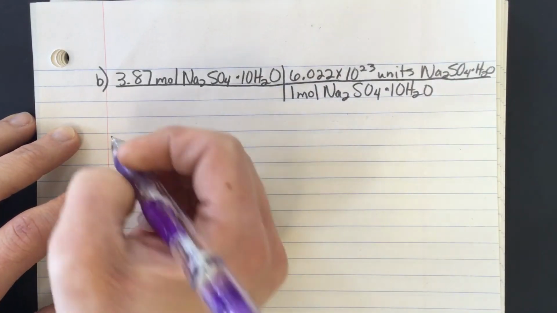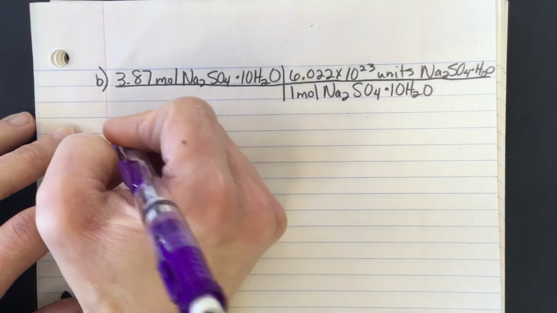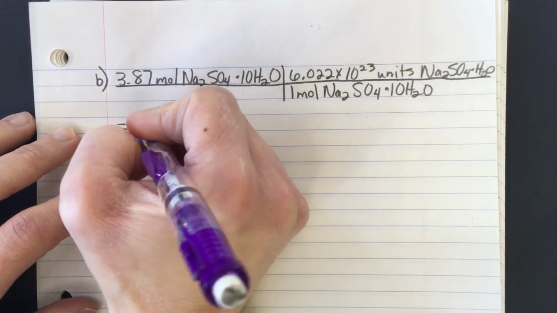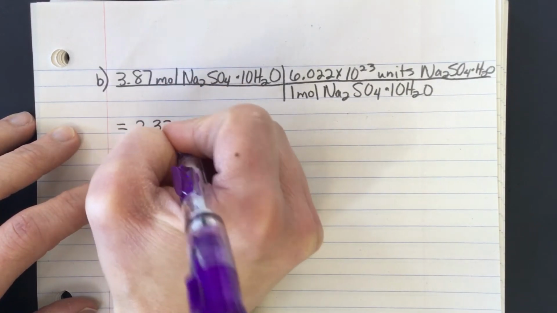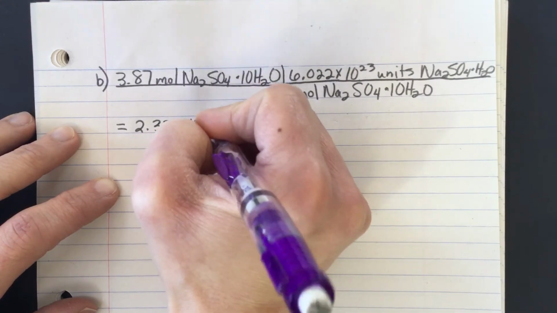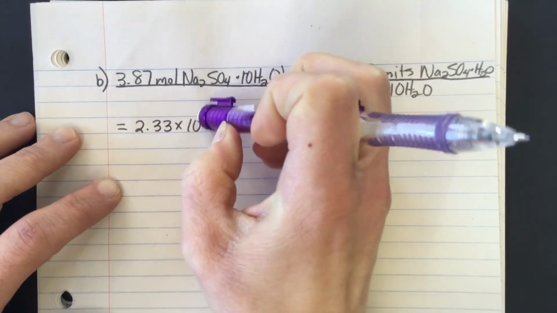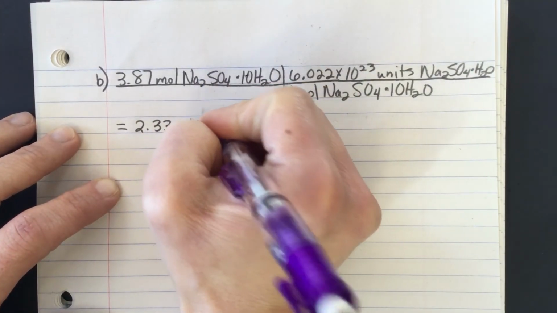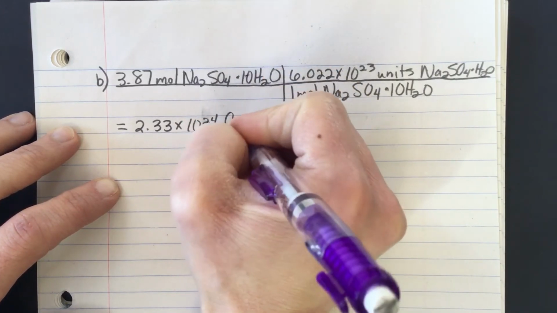And when I do my multiplication across the top, because I'm just dividing by 1, I get 2.33 times 10 to the 24th formula units.